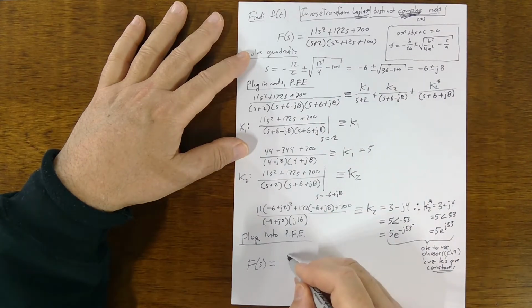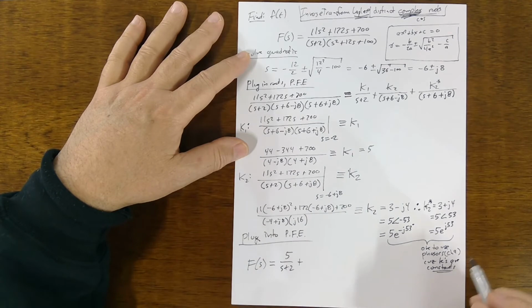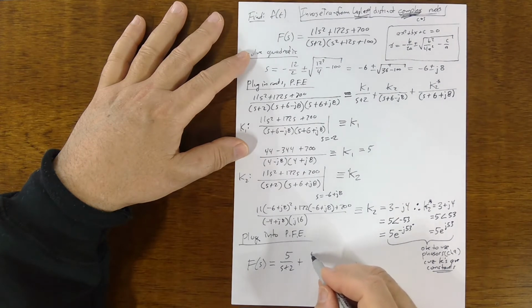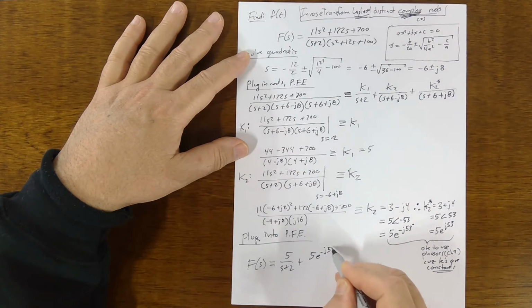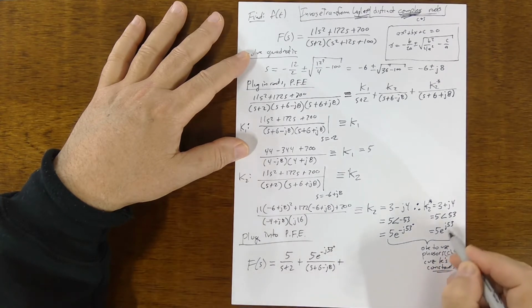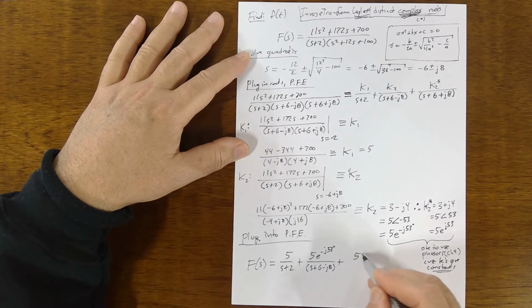This thing is 5 over s plus 2 plus... So using this notation for the k2 and the k2 conjugate, it's 5 e to the minus j53 degrees over s plus 6 minus j8, plus this conjugate, 5 e to the positive j53 degrees over s plus 6 plus j8.